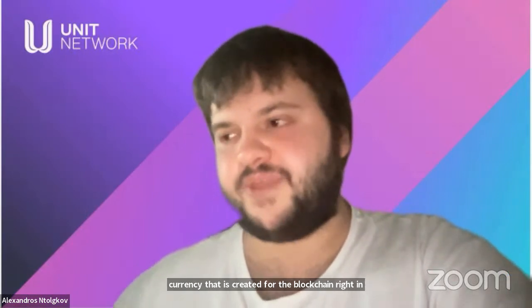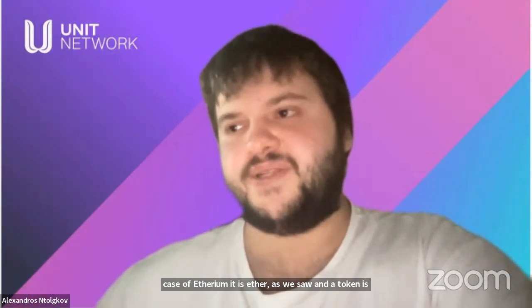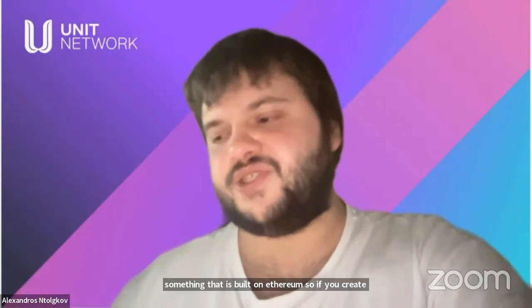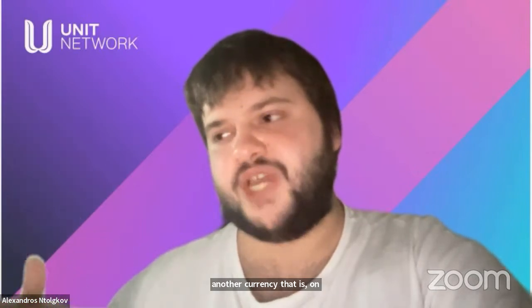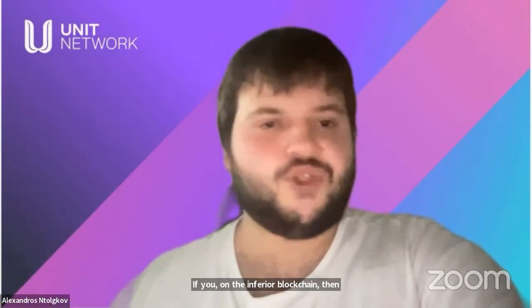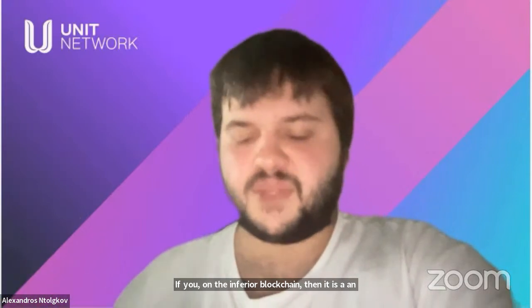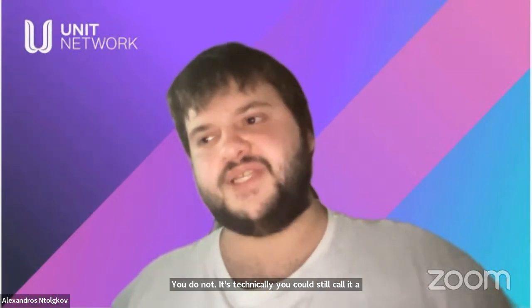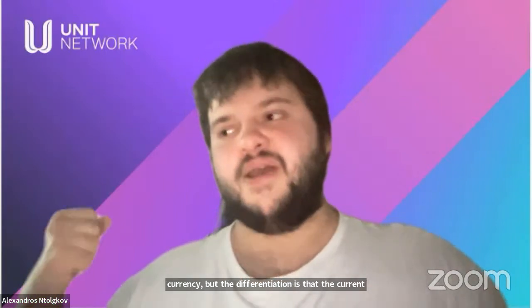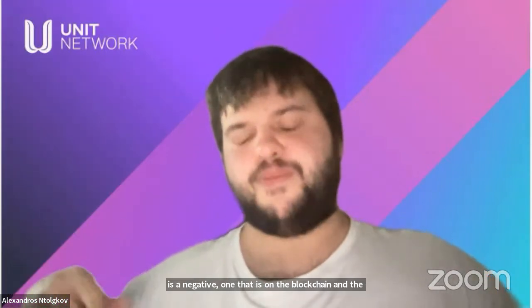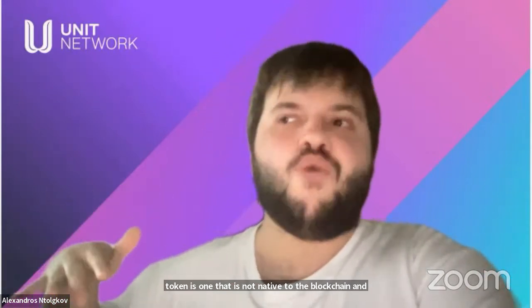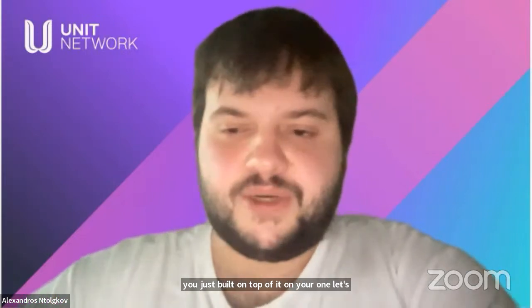And a token is something that is built on Ethereum. So if you create another currency that is on the Ethereum blockchain, then it is an Ethereum token, right? Technically you could still call it a currency, but the differentiation is that the currency is a native one that is on the blockchain, and the token is one that is not native to the blockchain, and you just build on top of it a new one, let's say. Does that answer your question?